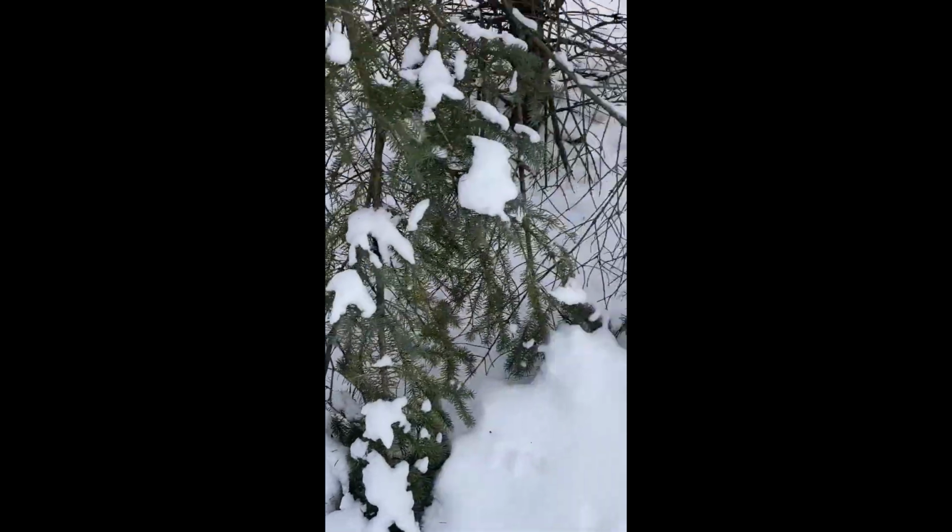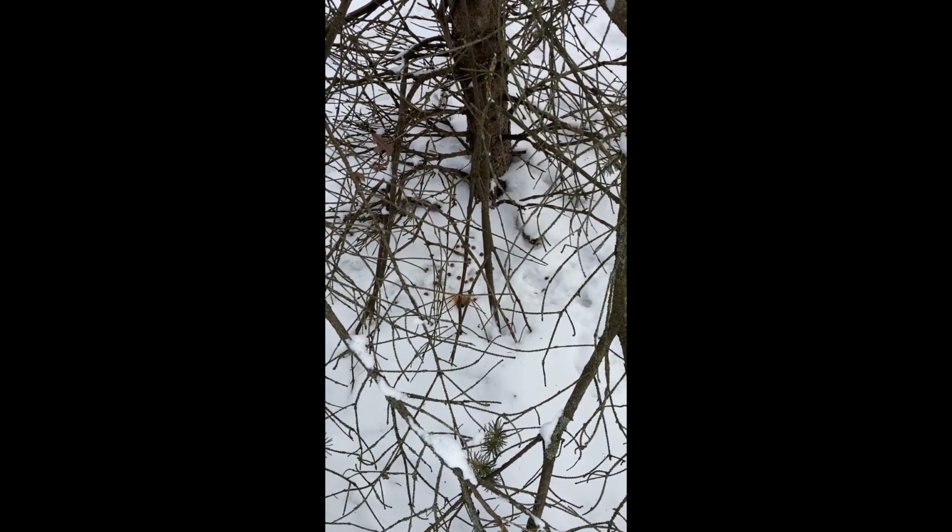There's also some poop under here as well. And if you'll notice that very dark red indentation in the snow, that's rabbit pee. So this rabbit definitely spent some time under this tree. Let's go see where it went.